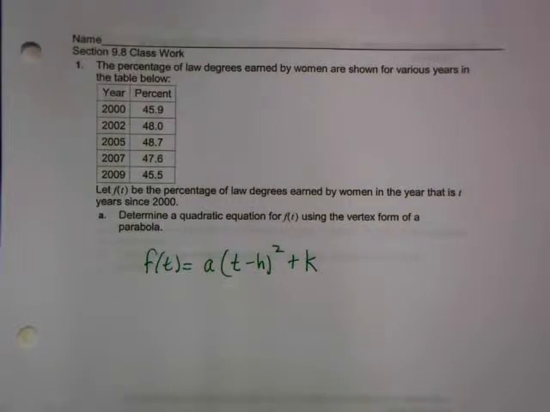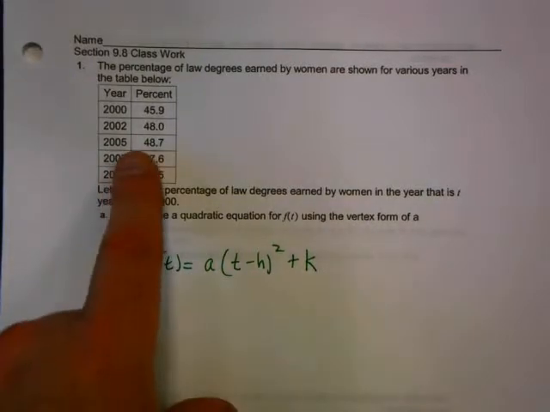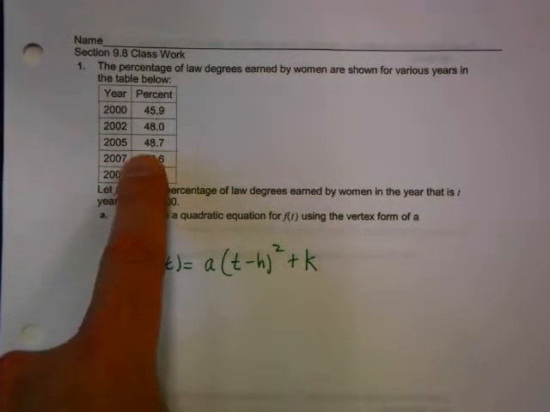Okay, so what I need to do now is I need to look at my data and see, is one of those points the vertex? And if so, which one, and how do you know? 2005, 48.7, you think is the vertex. I agree. Why do you think that one's the vertex? It's in the middle, so it would have to be the maximum. All right, well, it doesn't always have to be in the middle. You're right, this time it happens to be exactly in the middle.